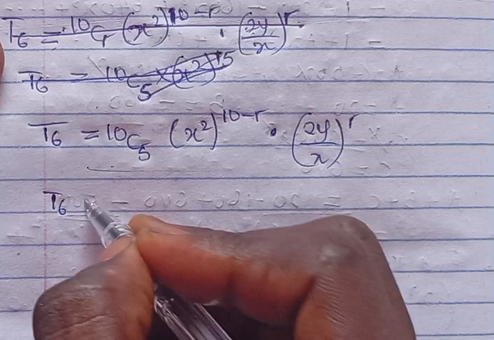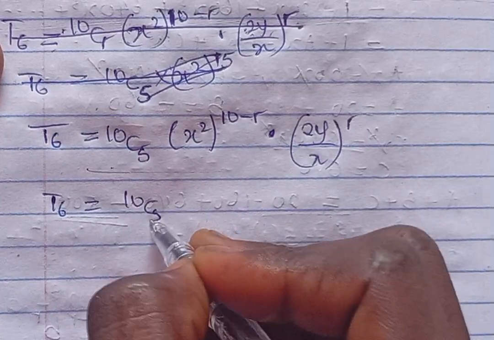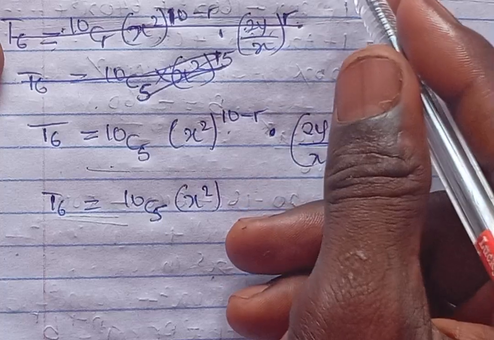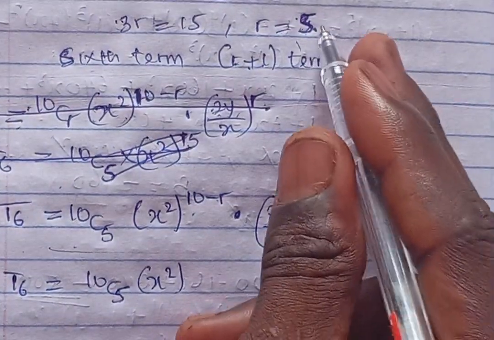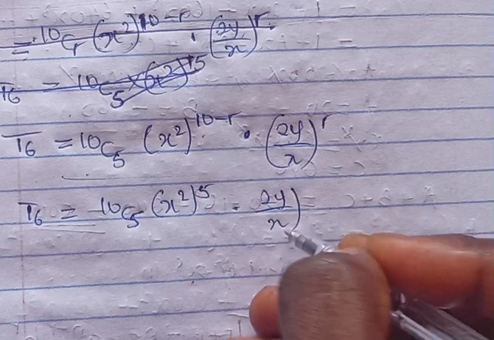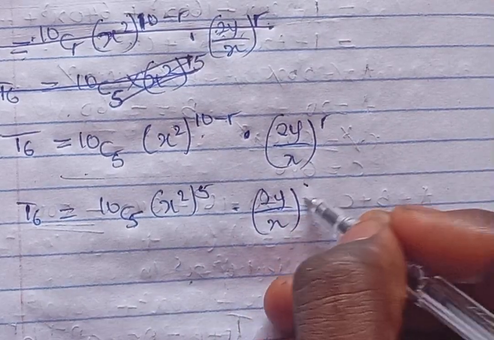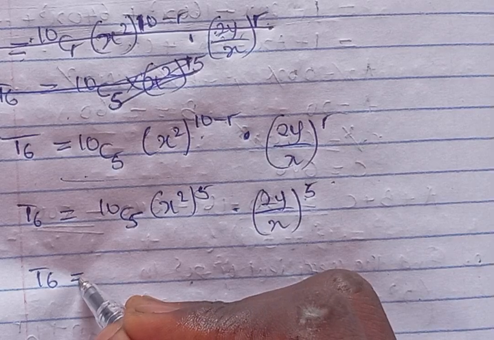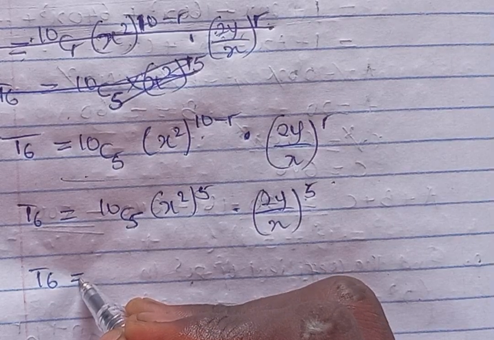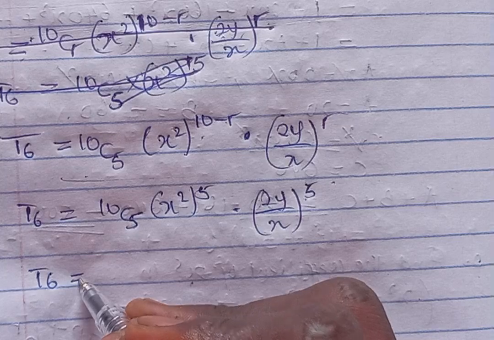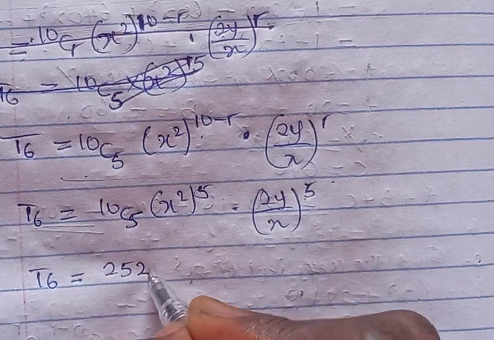So T6 is equal to 10 combination 5 into x squared raised to power 10 minus 5. The r is 5, dot 2y over x raised to power 5. T6 will now be what? Okay, let's now solve for 10 combination 5, and that one will give us 252.